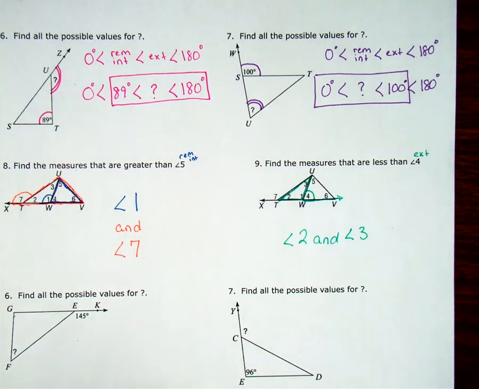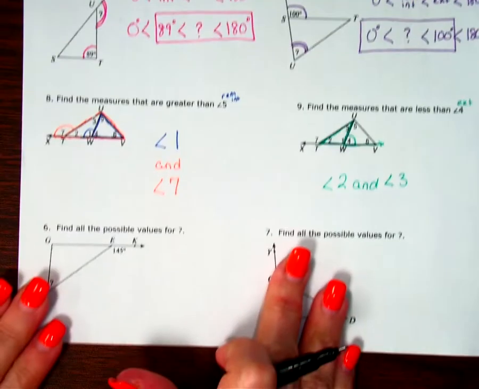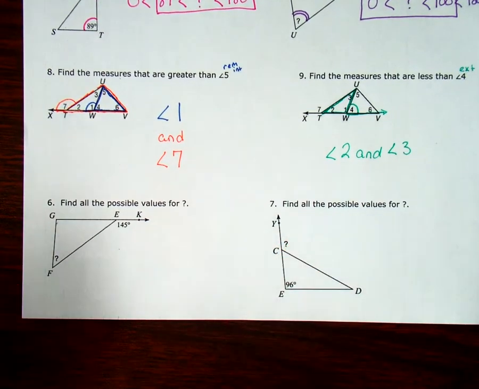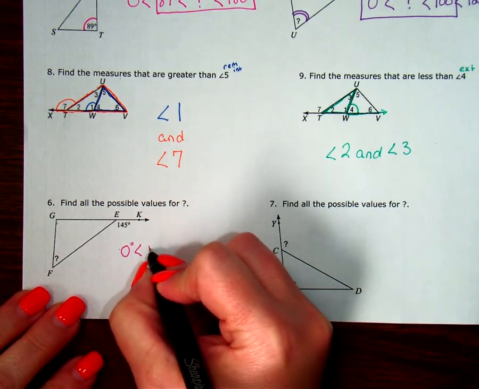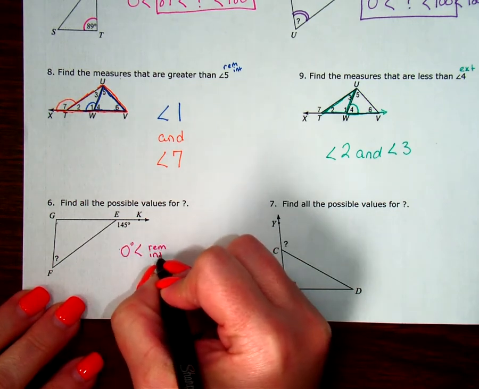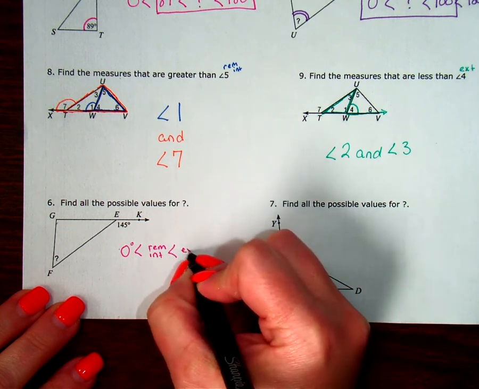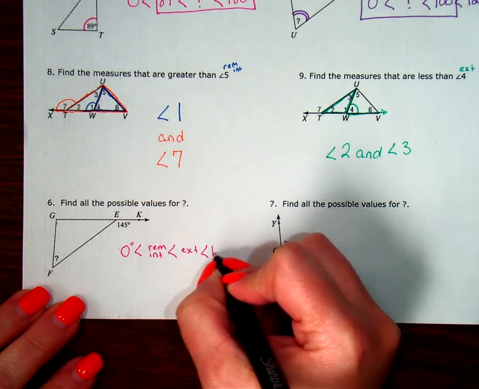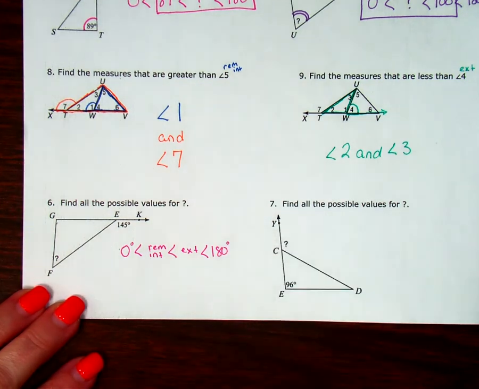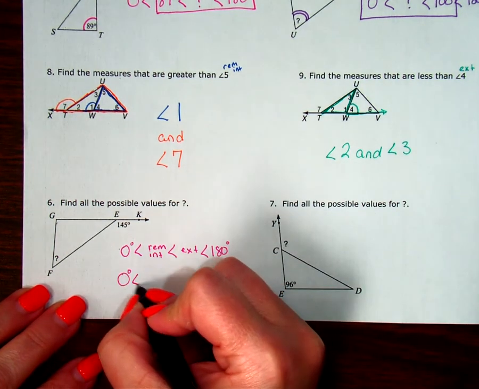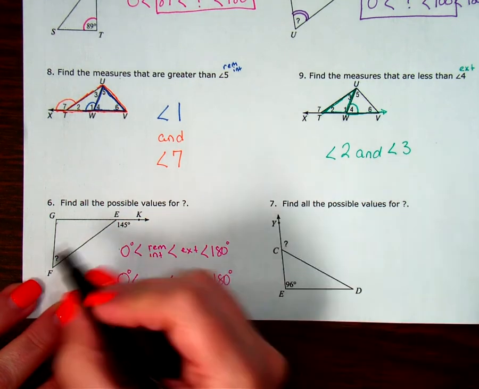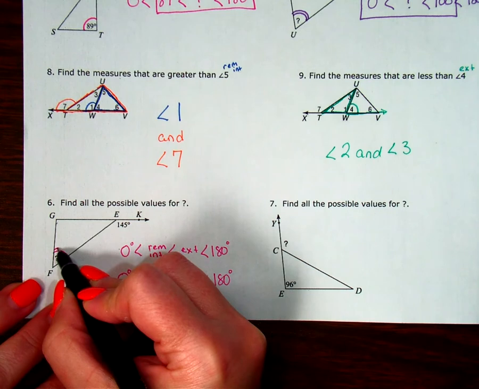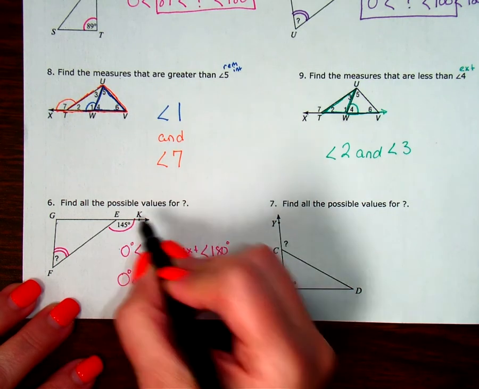Okay, 2 more, almost there, home stretch. Number 6, find all the possible values for the question mark. So again, 0 degrees less than my remote interior angles, less than my exterior angles, less than 180 degrees. And then I just fill that in. 0, less than, less than, less than 180. I'm looking at my question mark and my 145.